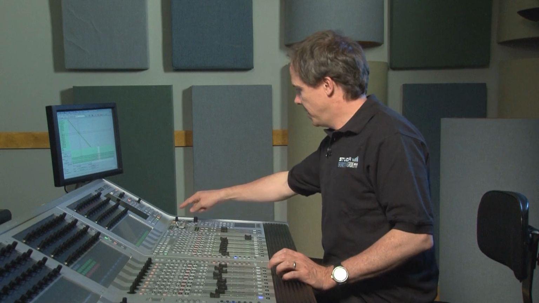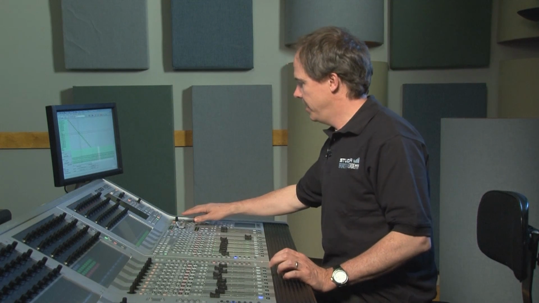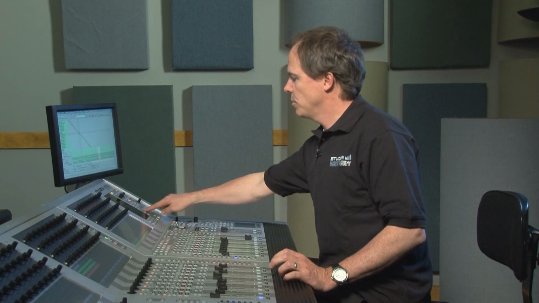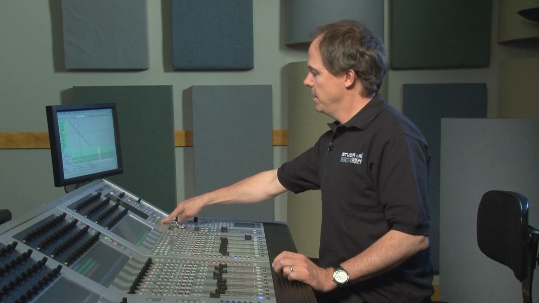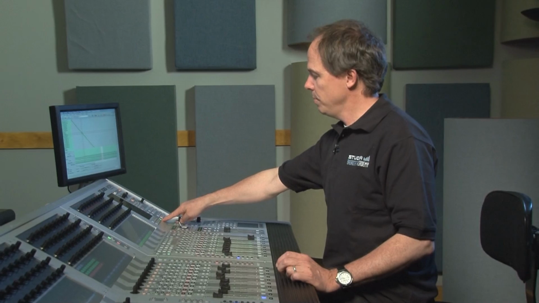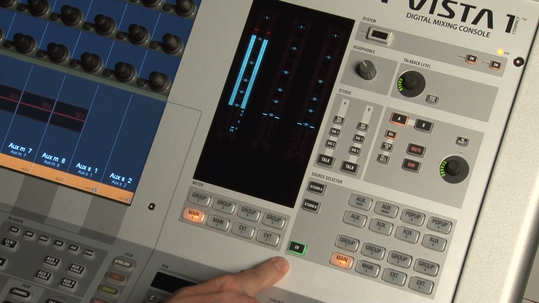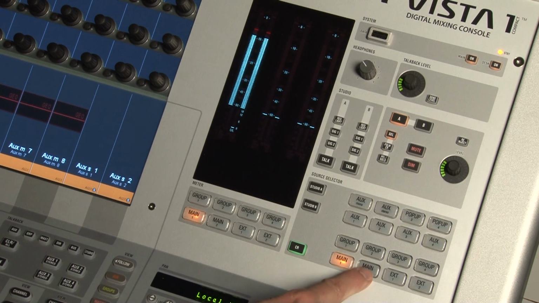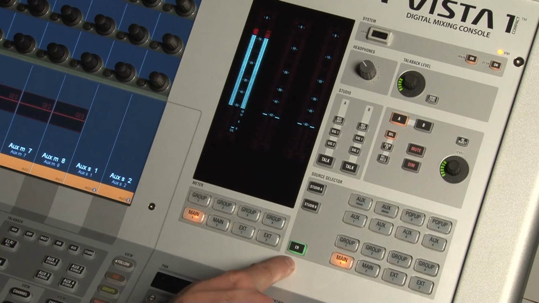Okay, so we've discussed the control room monitoring here. Now right above it, we have our source selector for monitoring. Here we can see the control room button is illuminated, and whatever I select here, I will hear through the control room. So here I can hear my main 2, externals, group 1, group 2, 3, 4, auxes, etc. Whatever I select up here is going to come through the control room.